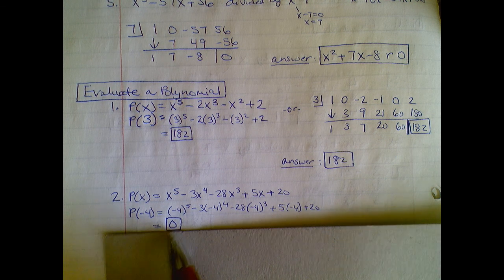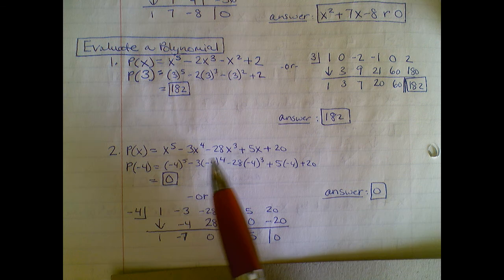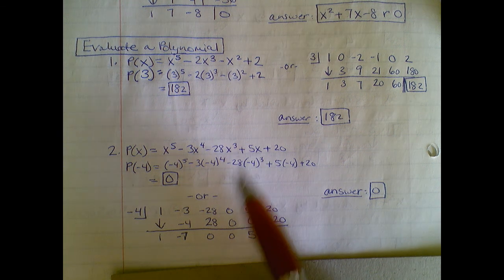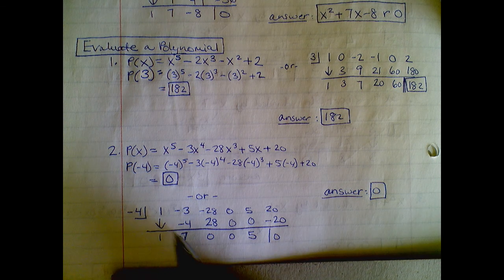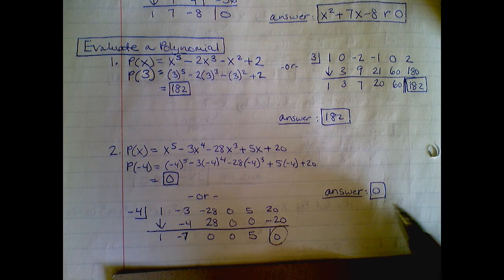Now the other way you could do this, you're going to plug in negative 4 into your box. Use our synthetic division. Notice how it goes from x cubed, skips the x squared, and then goes to x. So right there we need to put a 0 for our placeholder. Then we go through and do the process, and this last number, our remainder, is our final answer.